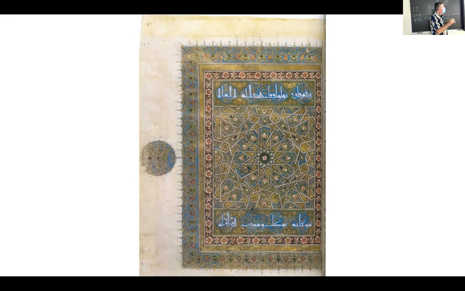So calligraphy is important. Here, this is a page from a Quran. And it's really hard even sometimes to pick out the calligraphy. It's this white writing here. It's a very stylized form of writing, a type of writing called Kufic, which is an old form of Arabic.